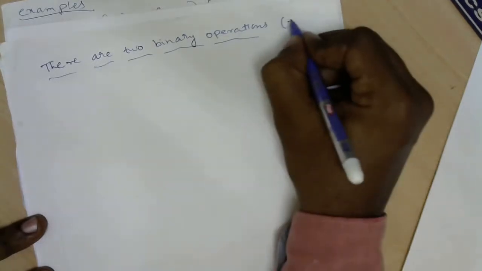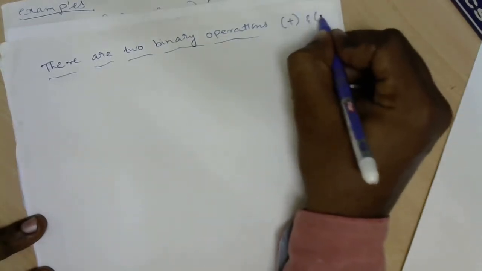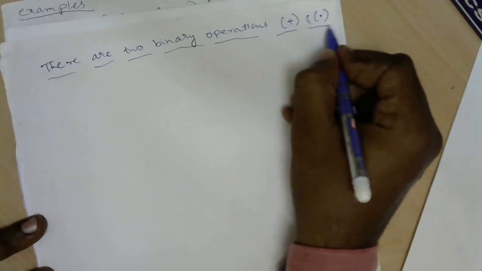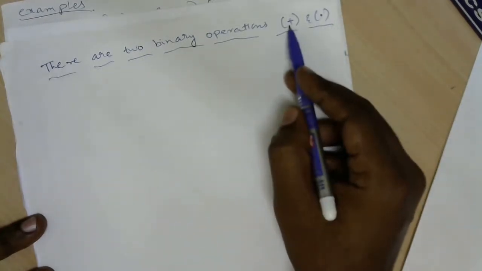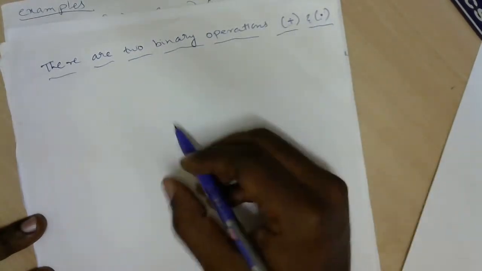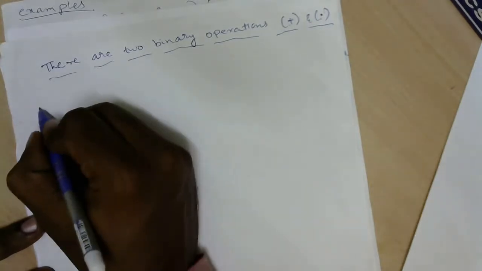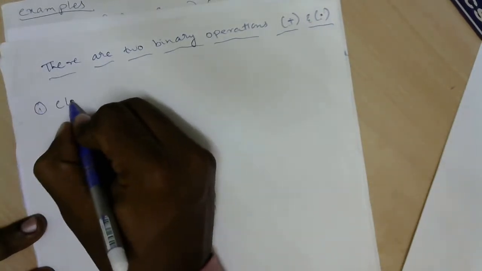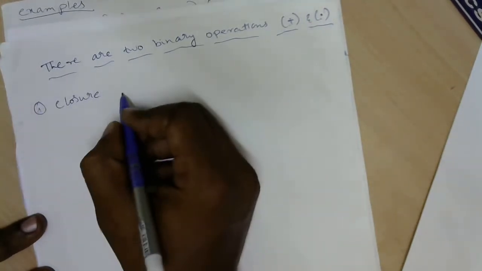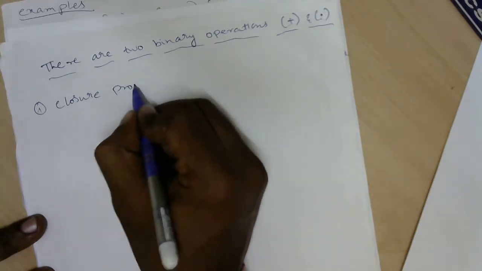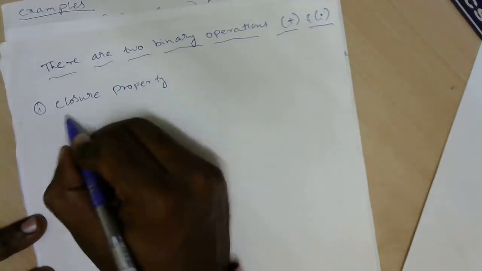One is addition and another one is multiplication. For addition they will use plus and for multiplication they will use dot. First one, closure property.